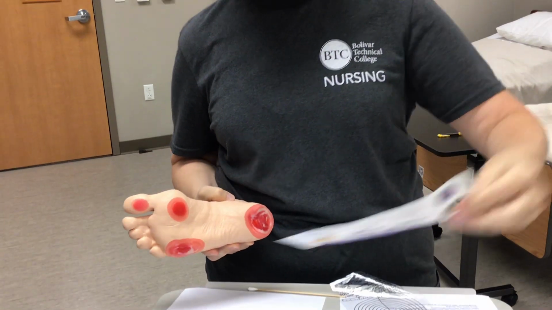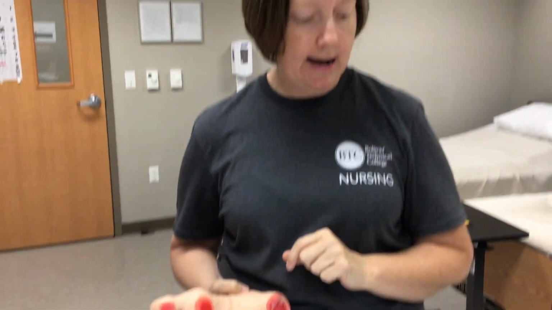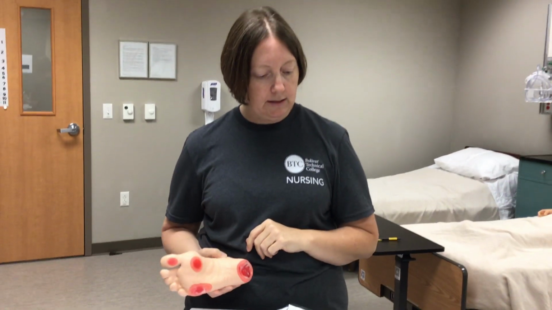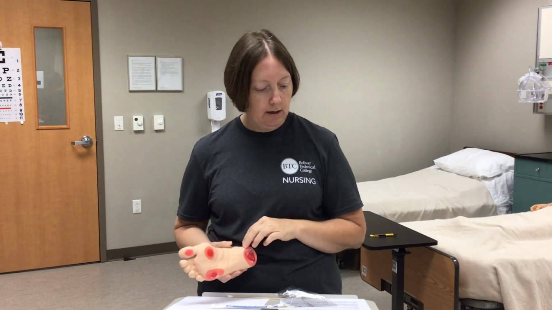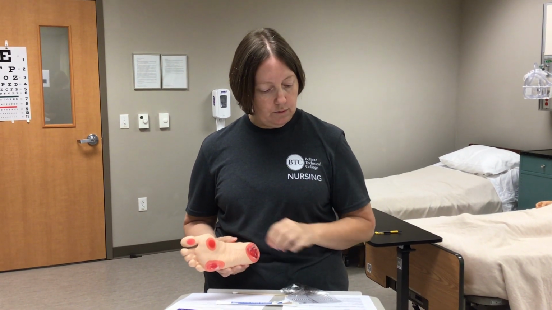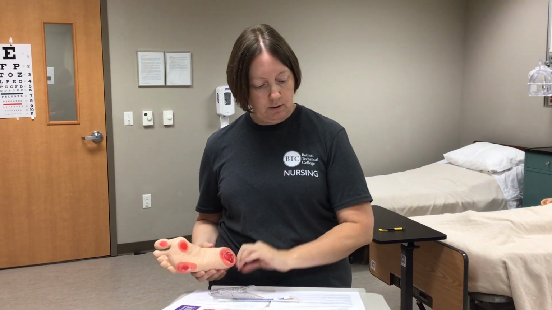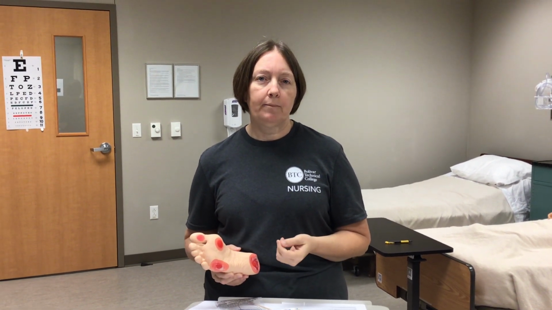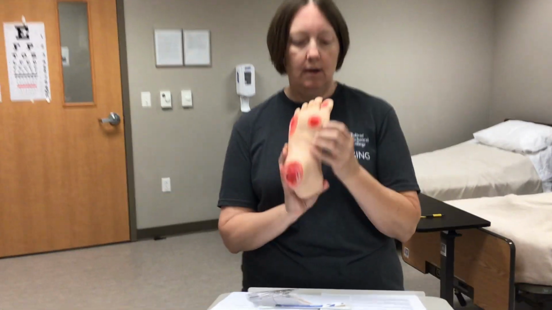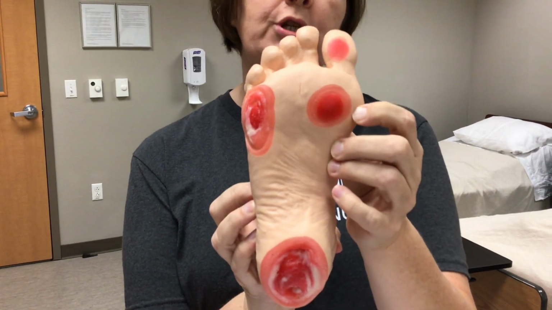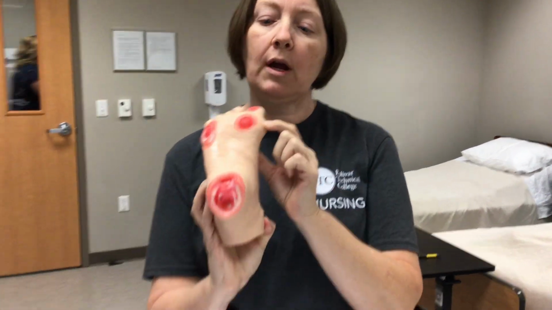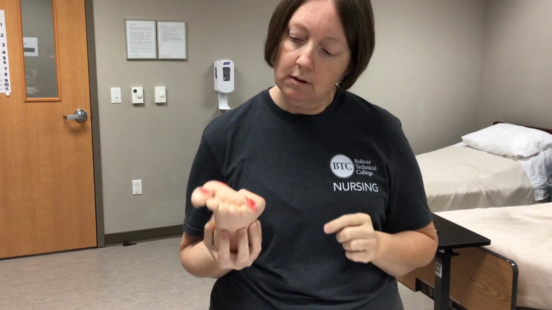And then stage 2, the skin is not intact. There's a partial thickness skin loss of the dermis, which is the outer layer. It can be superficial, and the character of it would be like an abrasion, a blister that is either open or closed with fluid in it, or a shallow crater, and there's no bruising. Right here on the foot would be stage 2. You can kind of see there's a little bit of difference on it.